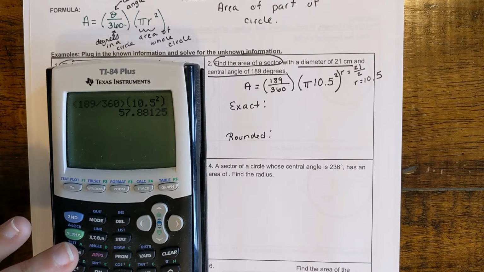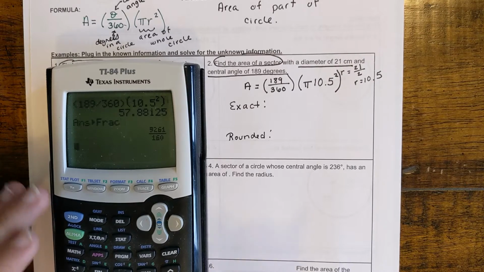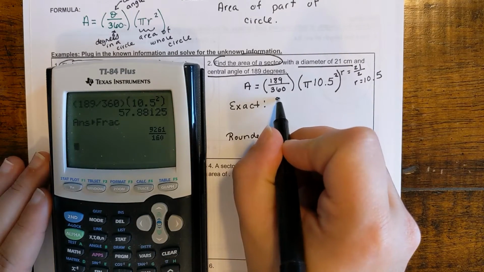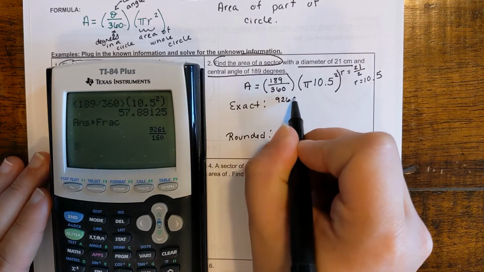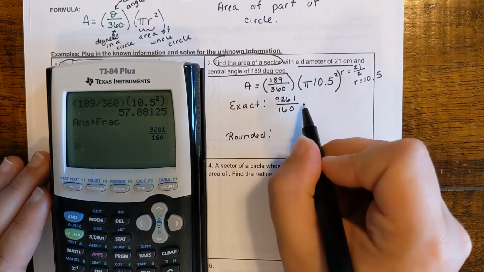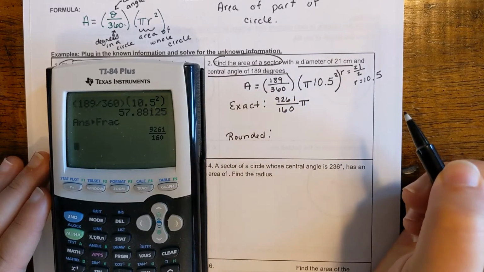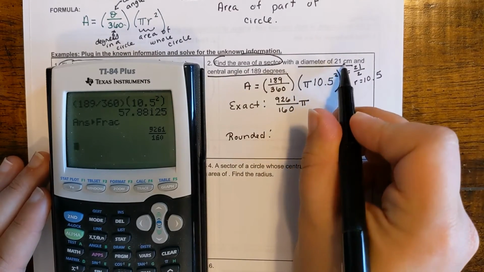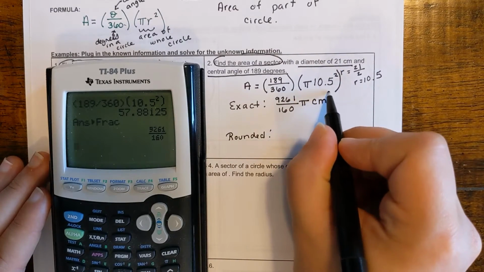So I'm going to make this a fraction. I'm going to hit math, enter, enter on my calculator. I'm going to get 9,261 over 160. We didn't type pi in, so it is still part of our answer. And the units here were centimeters squared.